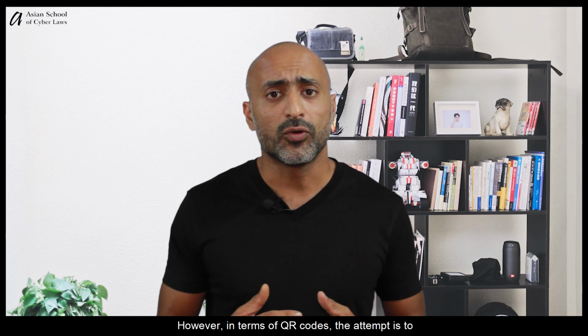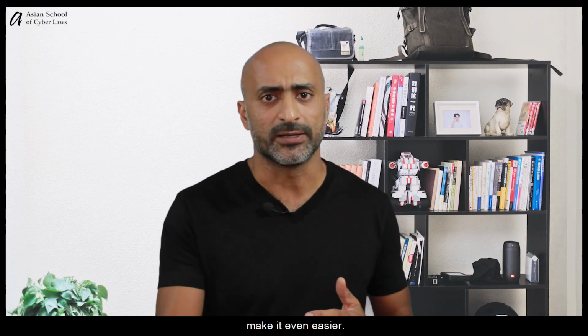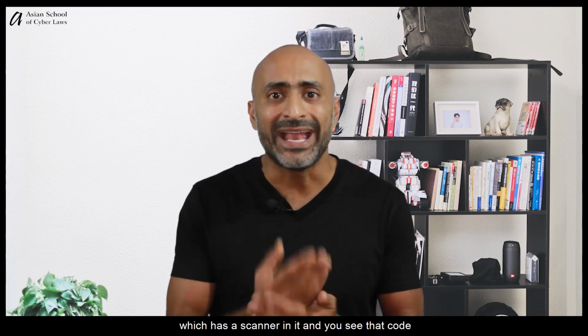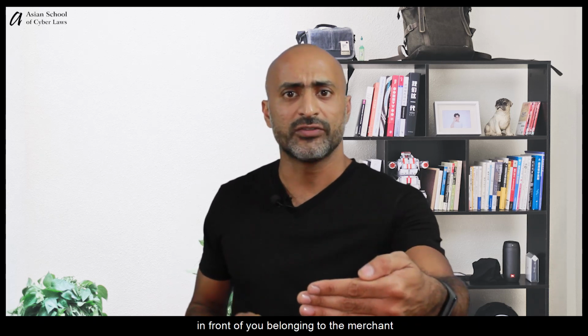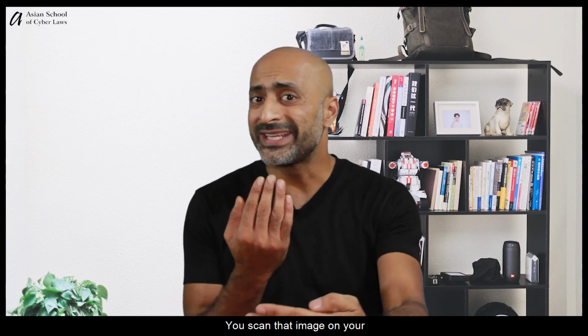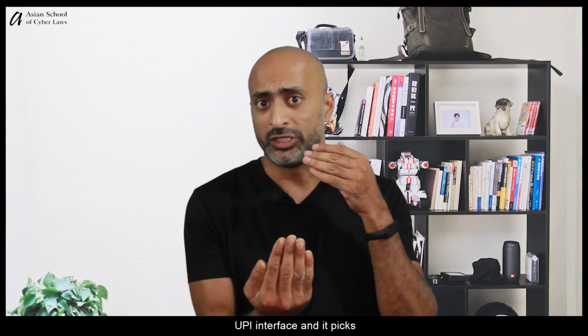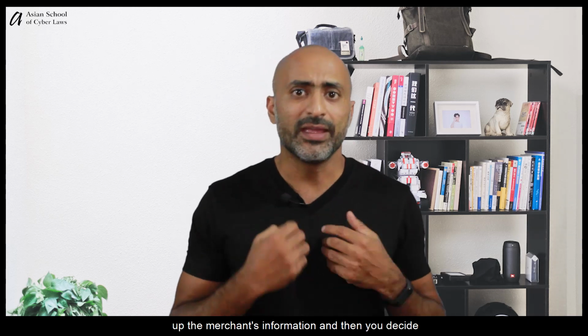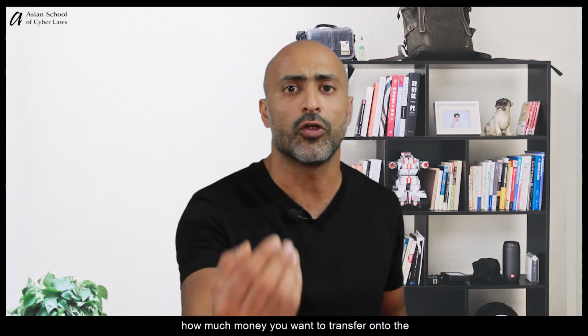However, in terms of QR codes, the attempt is to make it even easier. All you need to do is have a mobile phone which has a scanner in it, and you see that code in front of you belonging to the merchant who you want to transact with. You scan that image on your UPI interface and it picks up the merchant's information. And then you decide how much money you want to transfer on to the merchant.